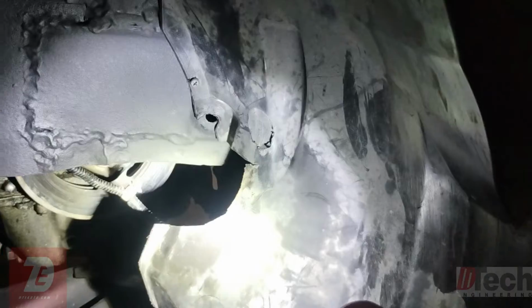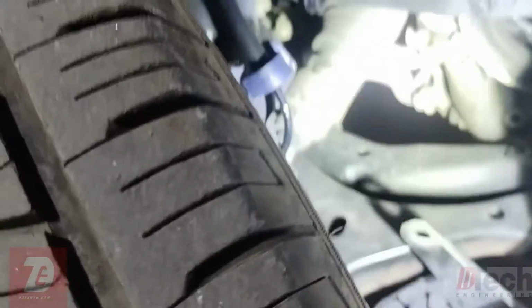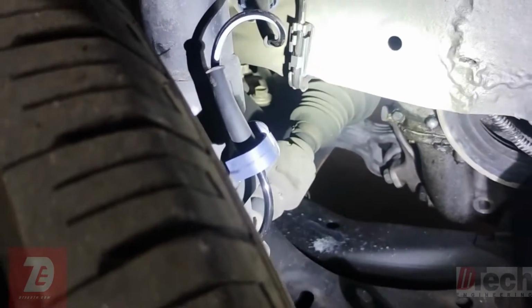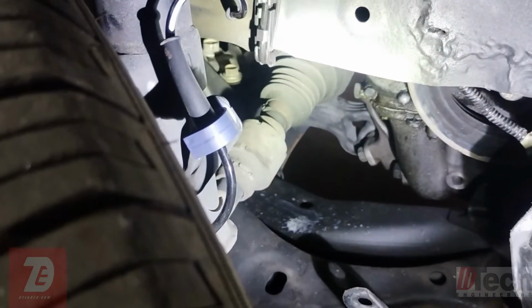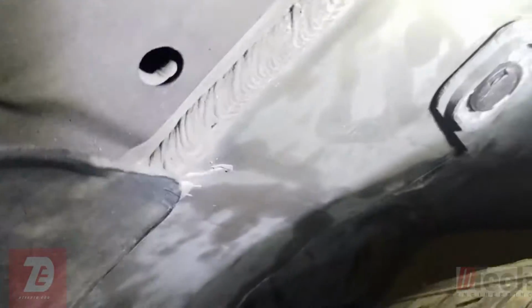I was just checking around, and that's what I noticed. The other thing is it has a brand new speed sensor here on the right, and also on the left side.